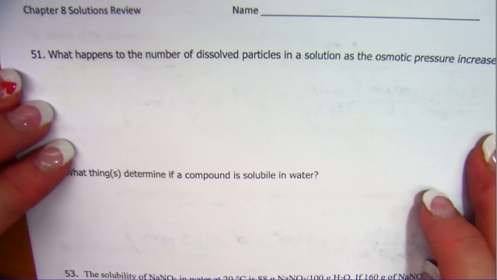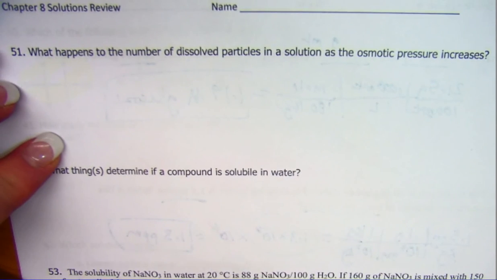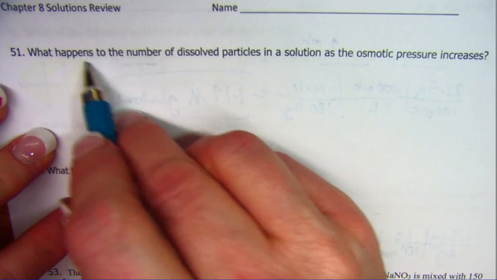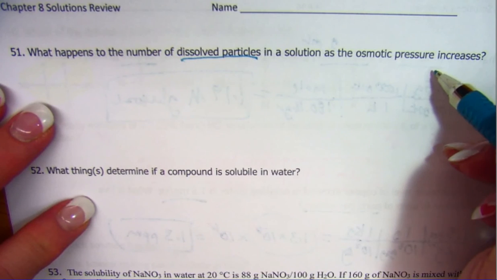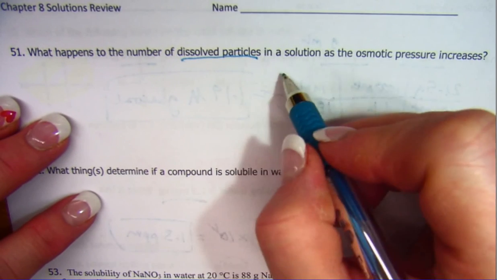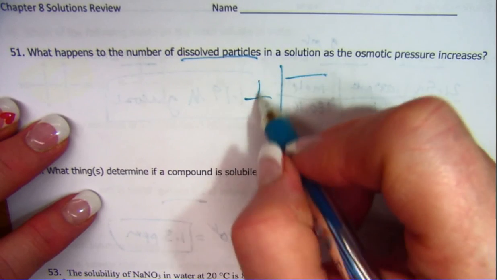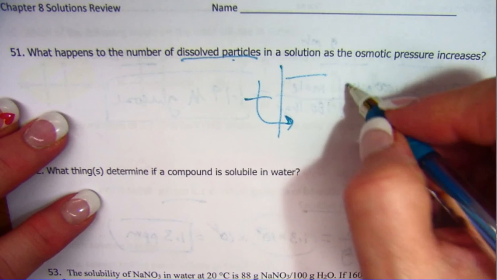All right. What happens to the number of dissolved particles in a solution as the osmotic pressure is increased? As I'm increasing osmotic pressure, as I'm pushing stuff through, the number of dissolved particles isn't changing.